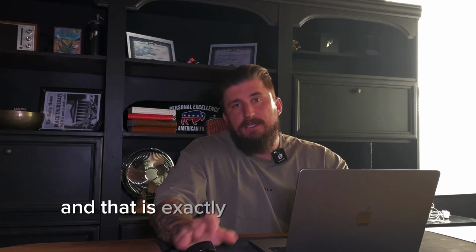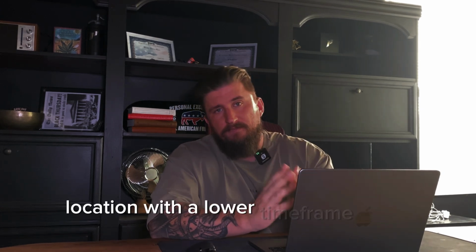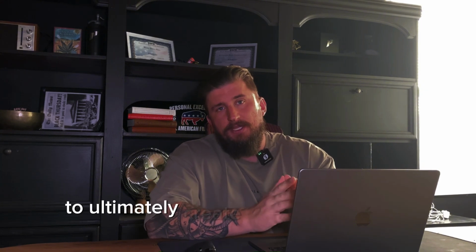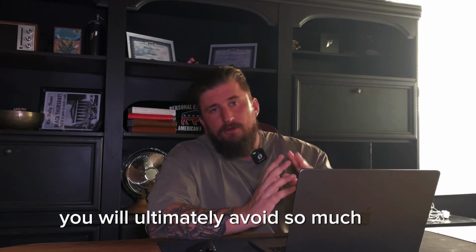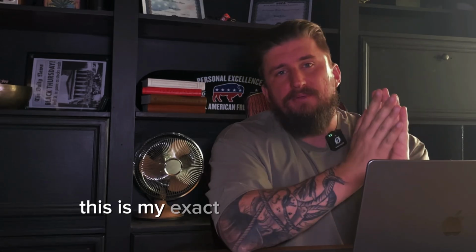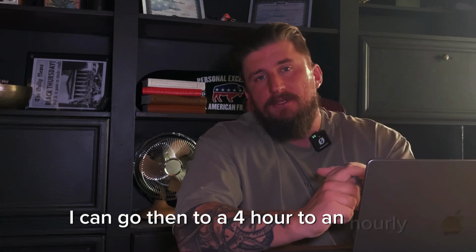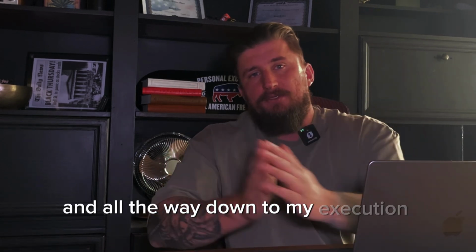And that is exactly how you combine a higher time frame location with a lower time frame entry model to ultimately create a high probability trade. By just combining these few steps, you will ultimately avoid so much noise and optimize your trading experience. This is my exact process when I go through these charts. I simply look at the highest time frame first. I start on a daily chart. I can go then to a 4-hour, to an hourly, and all the way down to my execution time frames.